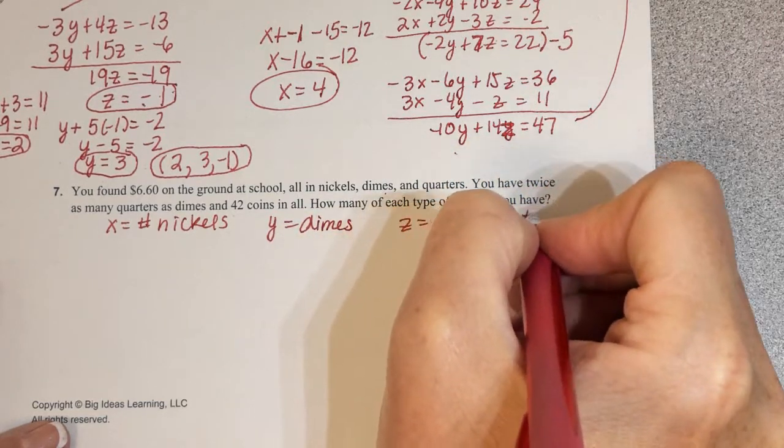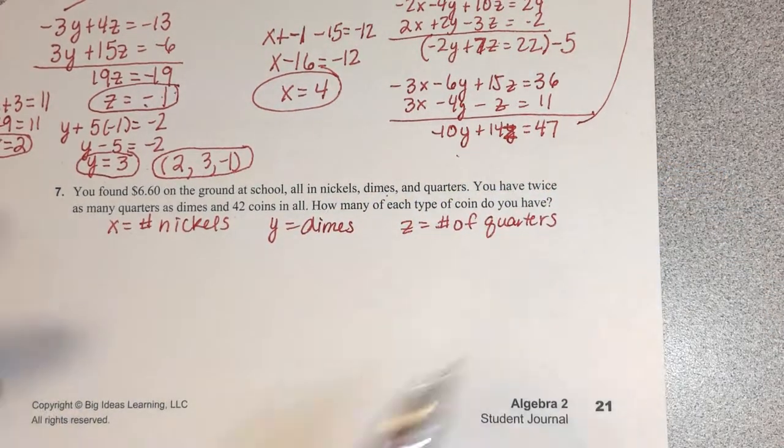You can use any variables. If you want, you could use n, d, and q. My q's look so much like 8s, I kind of avoid using the q's. So I just use x, y, and z because that's what I'm used to using. Does anybody know of an equation I could write? There's 3 equations I have to be able to write because I have 3 variables. Anybody tell me one equation that I could write?